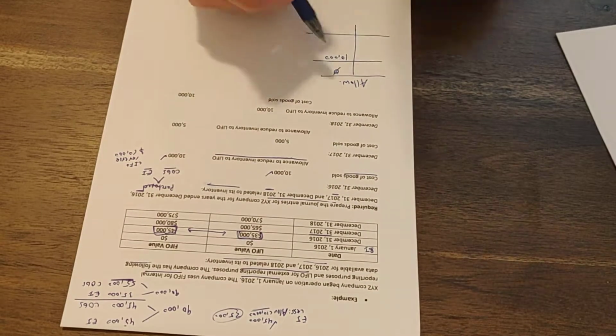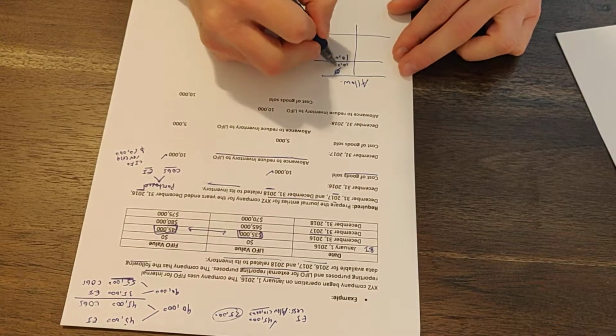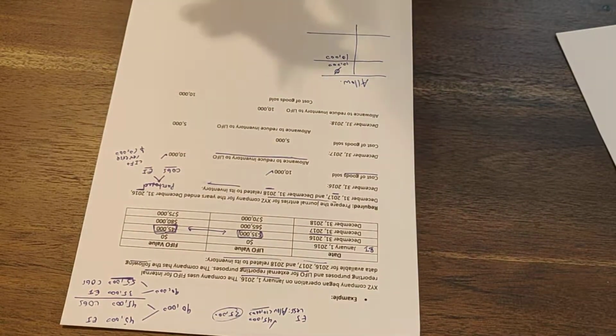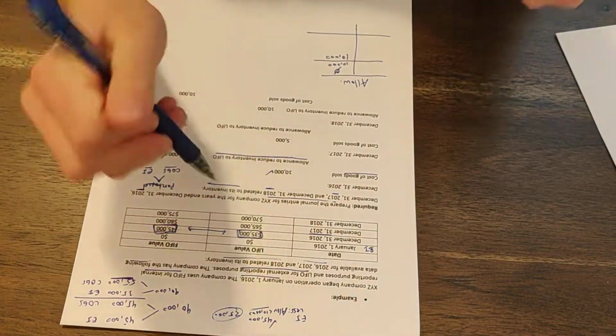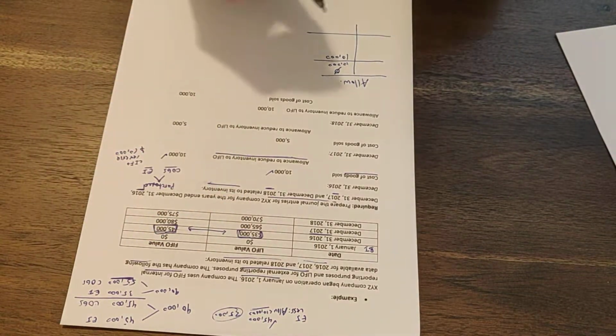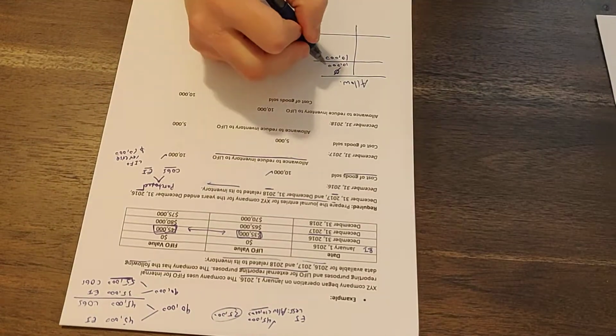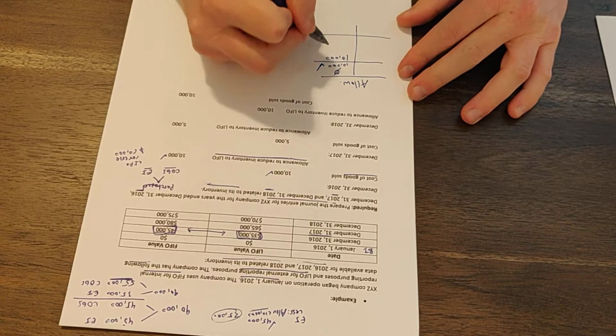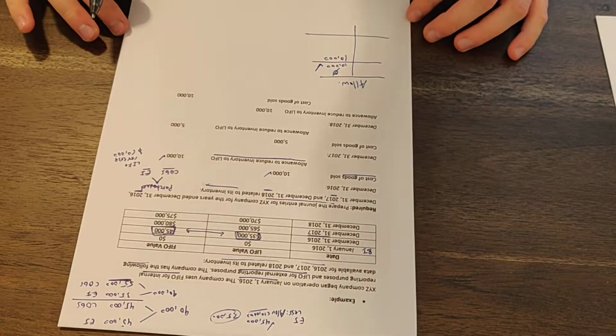So we want the allowance account to end at 10,000 because that's what we need to make our inventory balance on our balance sheet. Then the LIFO effect is the change in the allowance account each year. The change is 10,000, because we went from 0 to 10,000. So that's the first year.